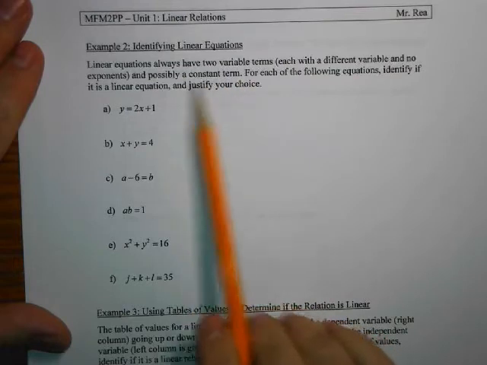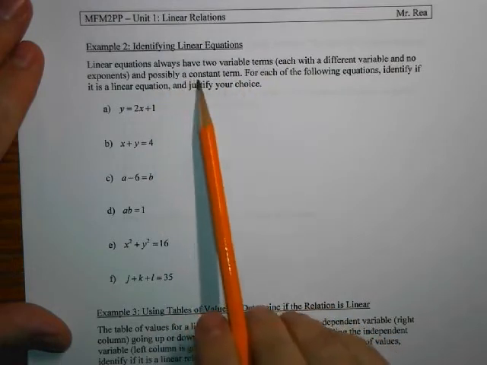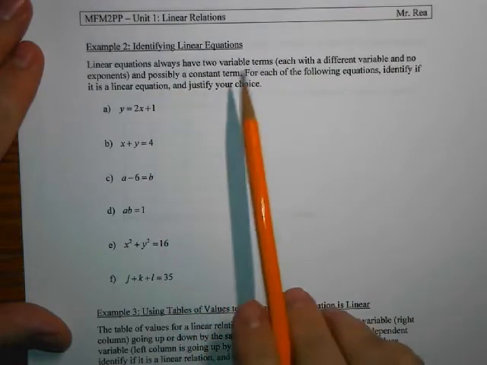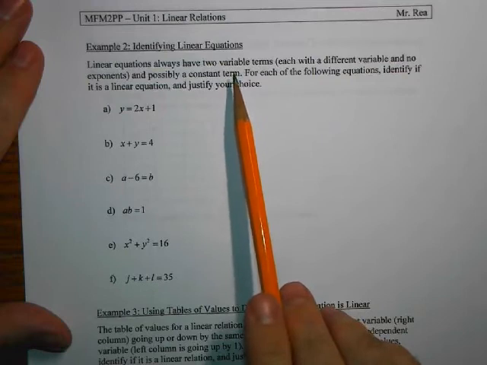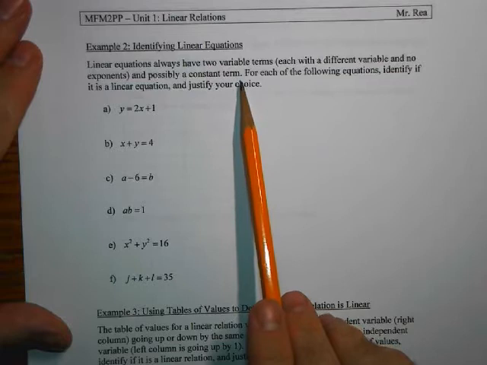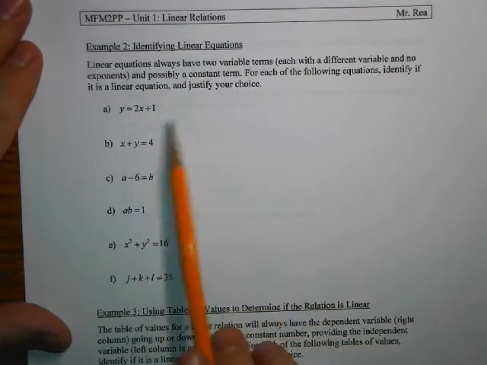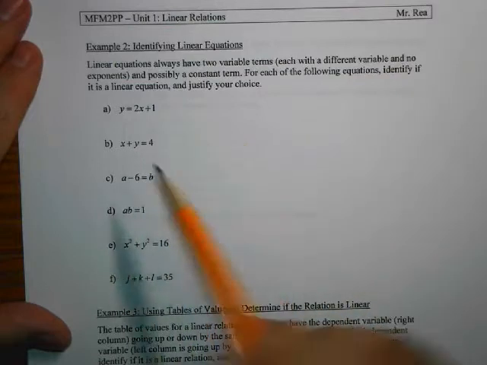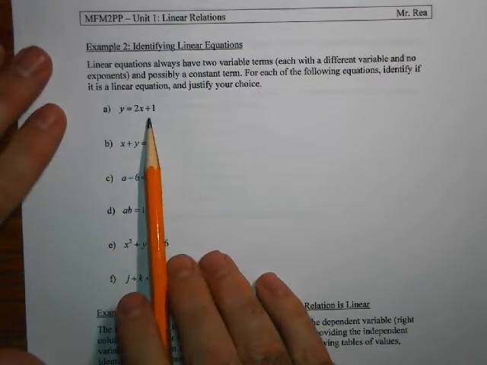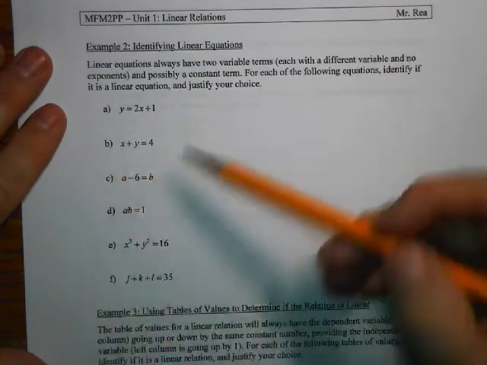So based on that set of guidelines, two variables, each in its own term, no exponents, and possibly a constant term as well, we're going to decide if these are linear or not. Okay, so we got y equals 2x plus 1. These are all definitely equations.